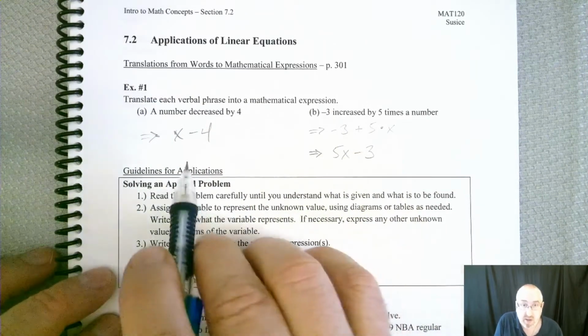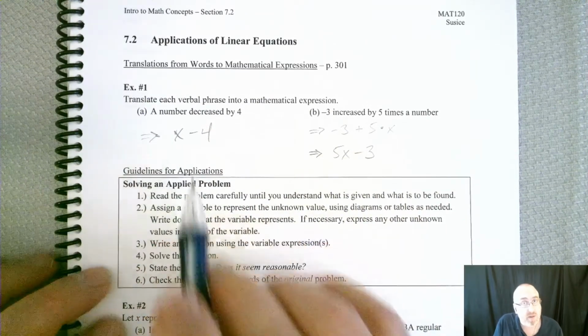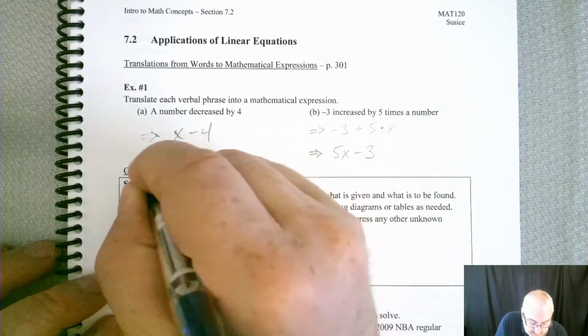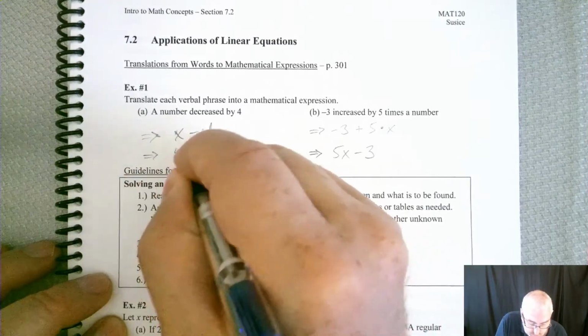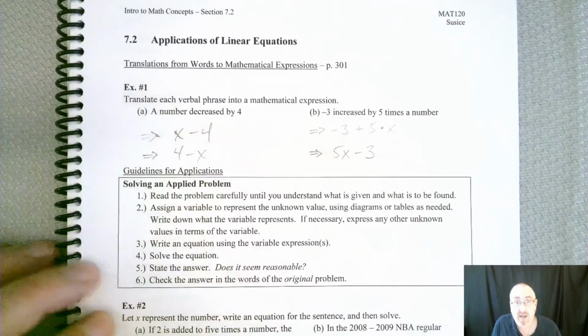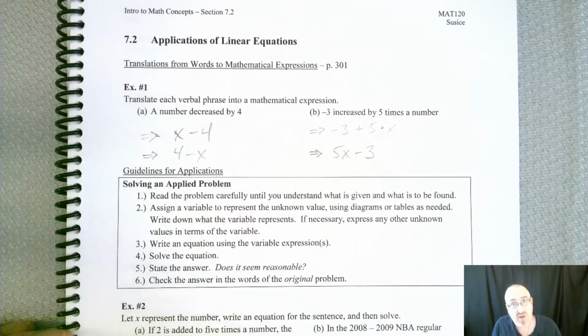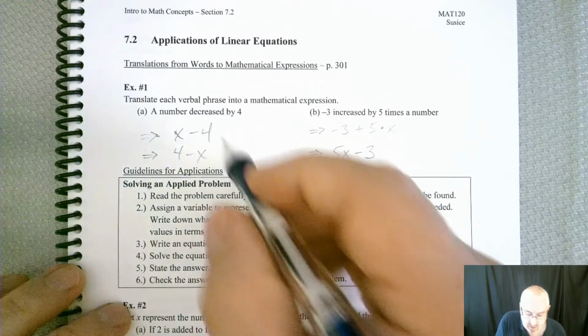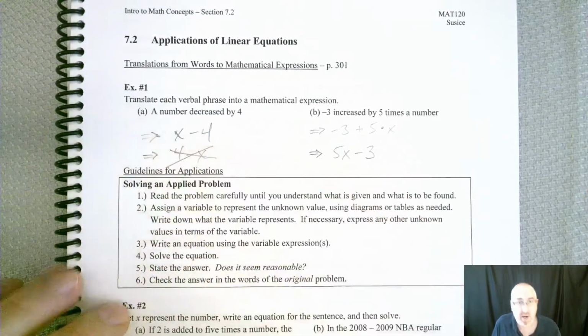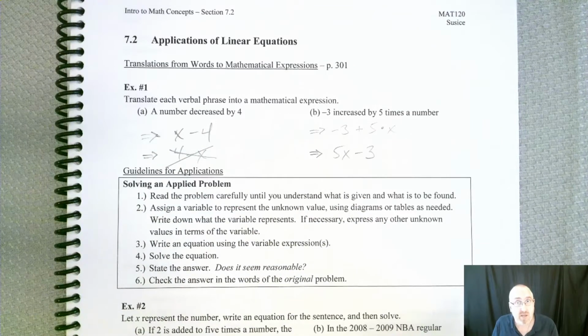Now, going back to this problem here, what if we flipped it around? Would it be the same thing? 4 minus x. Is that the same as x minus 4? The answer is no. Subtraction is only one direction. So it's going to be right one way or the other. It won't be right both ways. So in this case, you got to be careful. So subtraction, there are some phrasings that will flip it around from what you would think.